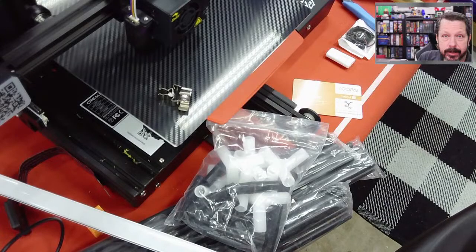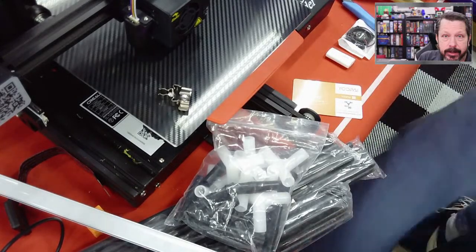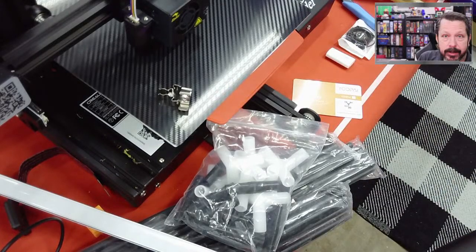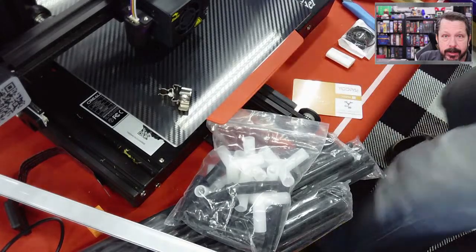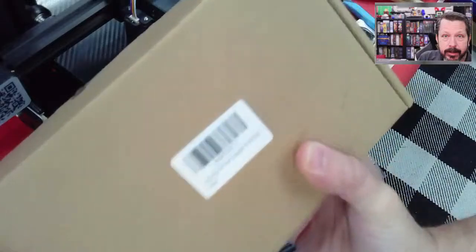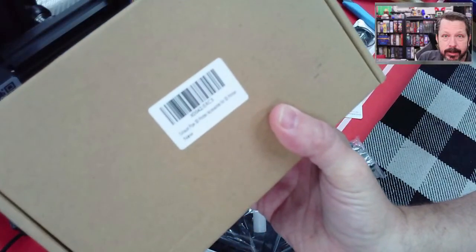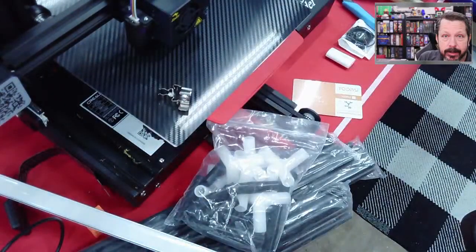I did also get, it's not here, let me get it. I got this, so exhaust pipe for one of these enclosures. So I do want to print things that are, I don't know, not the things that you want to normally breathe.